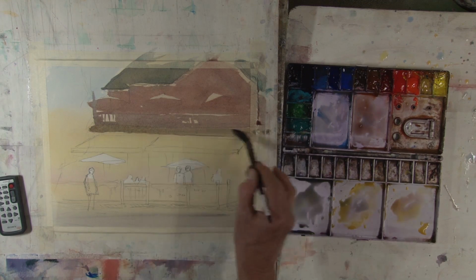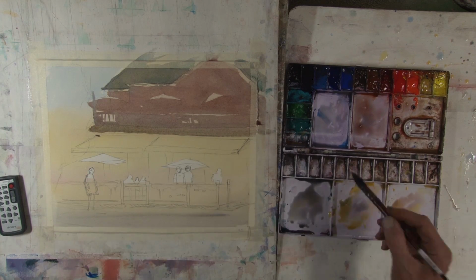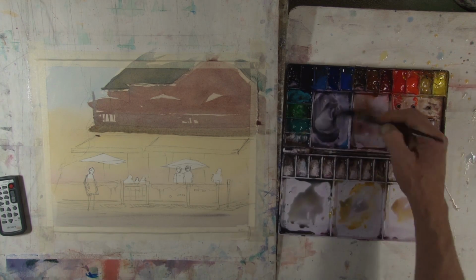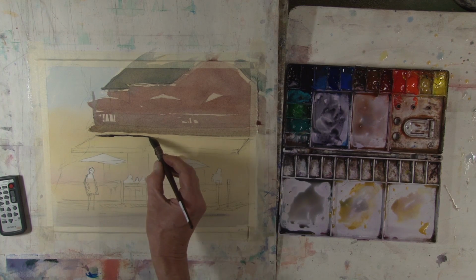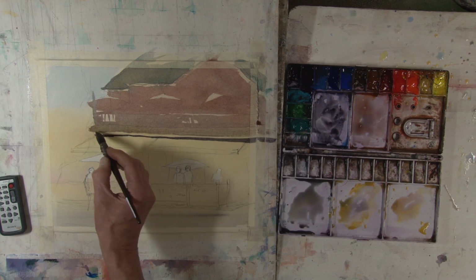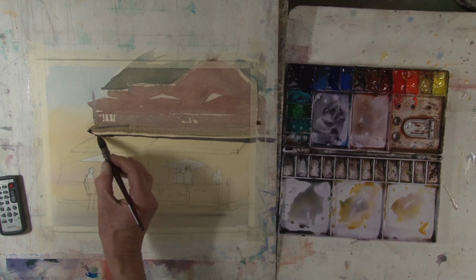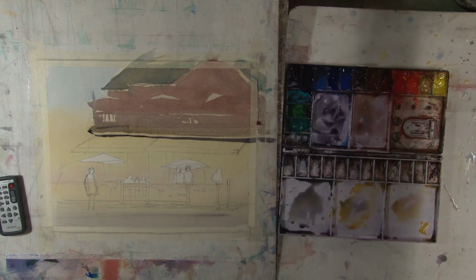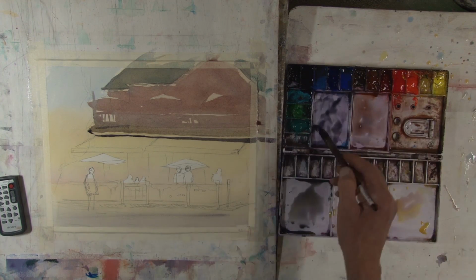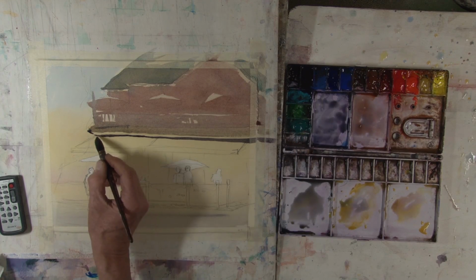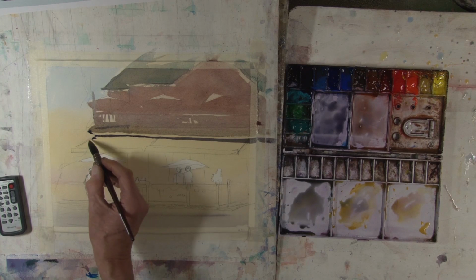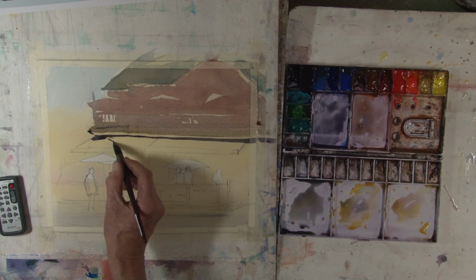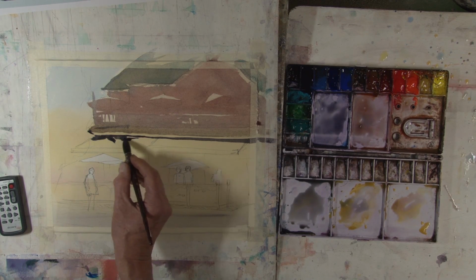And then there's a patch of the yellow showing through. And then we get into one of the stronger darks. This is the shadow under whatever that thing is, a bit of the top floor there. And then the shadow on the awning is just a slightly lighter value than that shadow under it. I'm trying to give it an interesting shape.